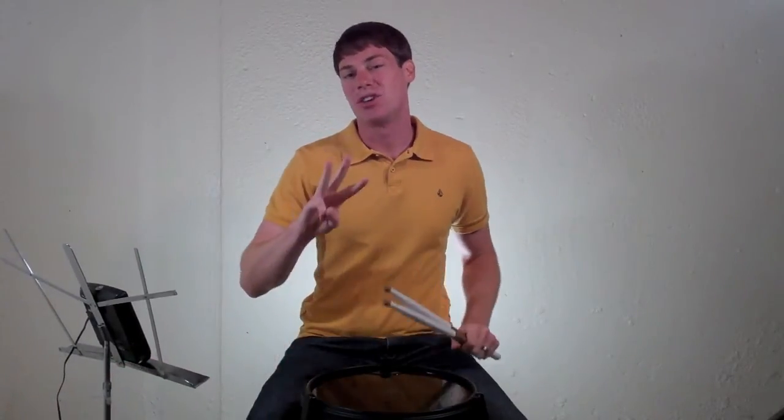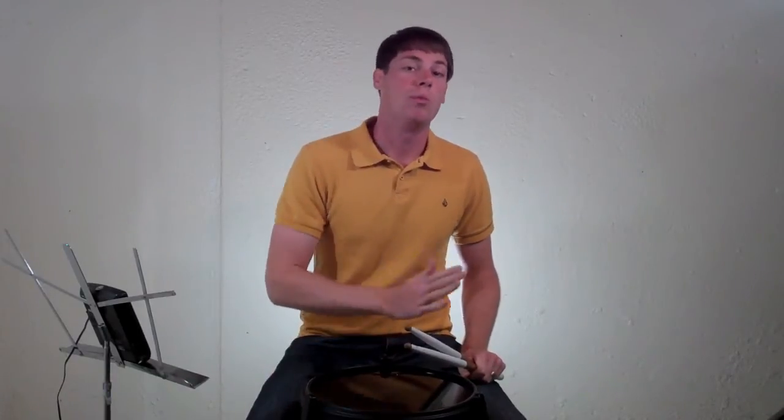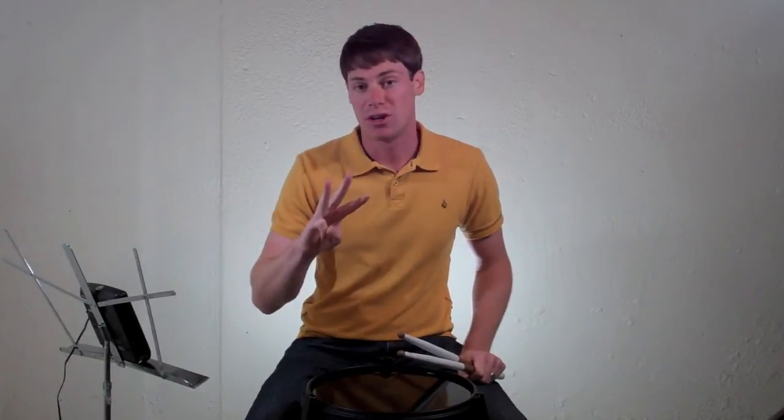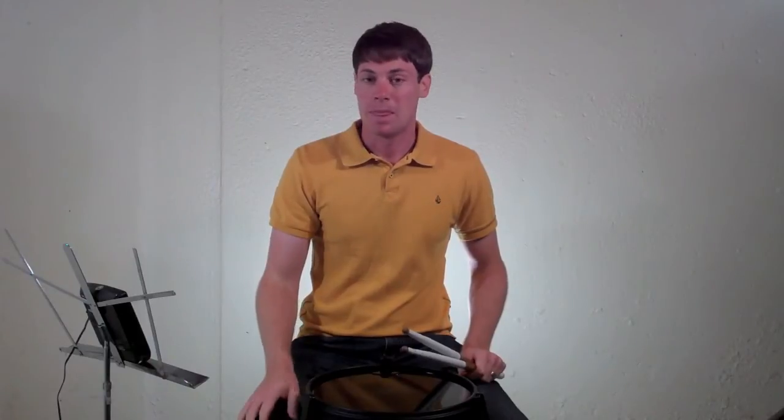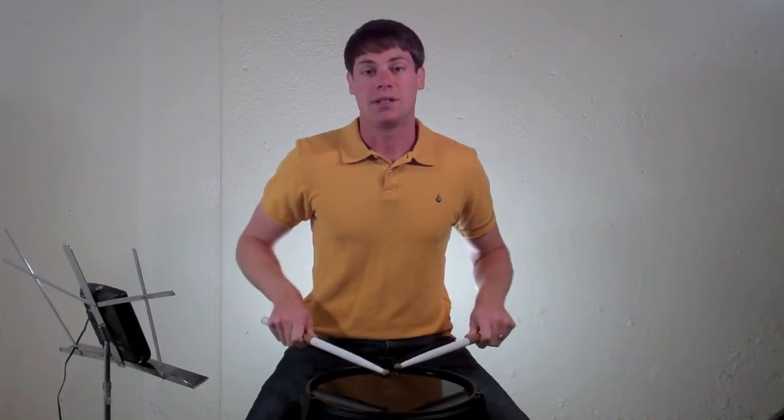And finally, in the third grouping of the Flam accent grid, we're going to shift the accent back one more triplet partial to the third partial of the triplet. So that sounds like this. 1, 2, ready, go.